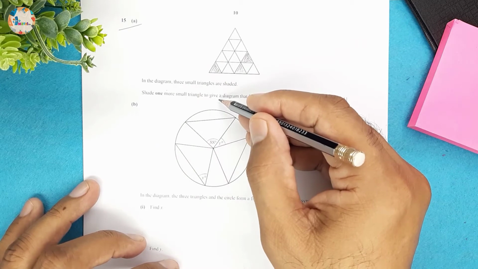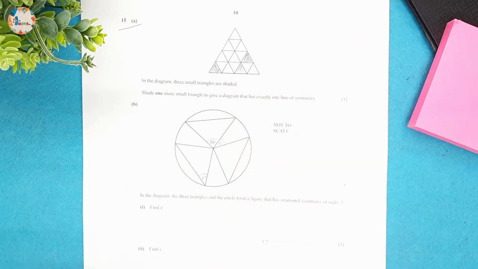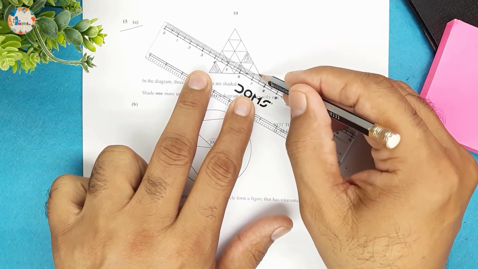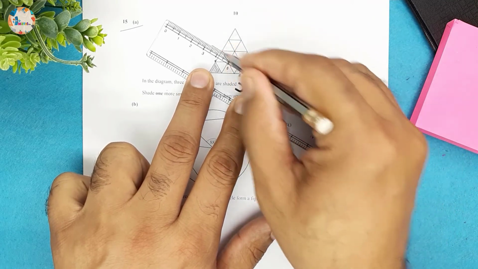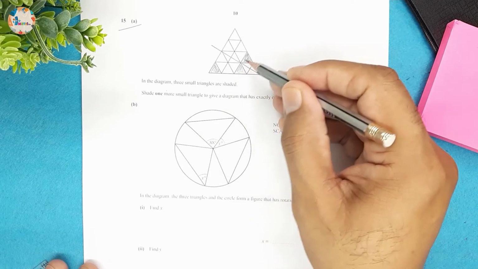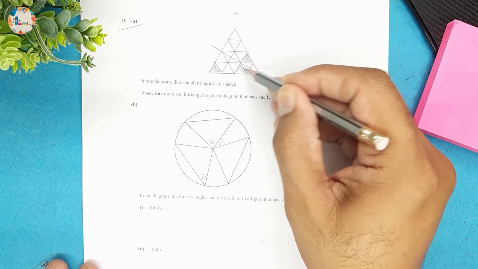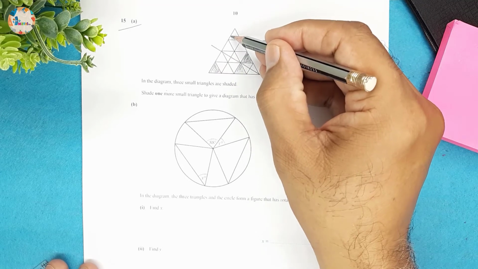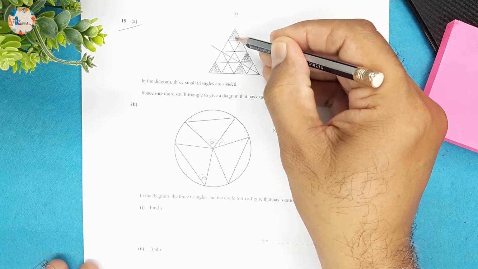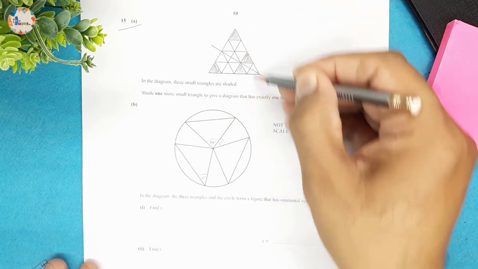Shade one small triangle to give a diagram that has exactly one line of symmetry. So if we check this line of symmetry, if we just join this one, this is the line of symmetry. This will be shaded, this will also be shaded. Everything else is symmetric, we just have to shade this triangle. So we will be shading this triangle, and then this will be the line of symmetry.